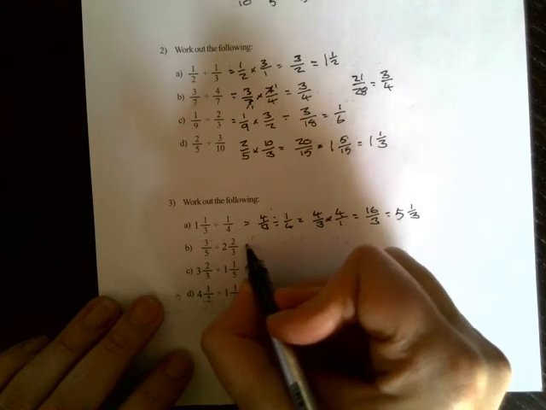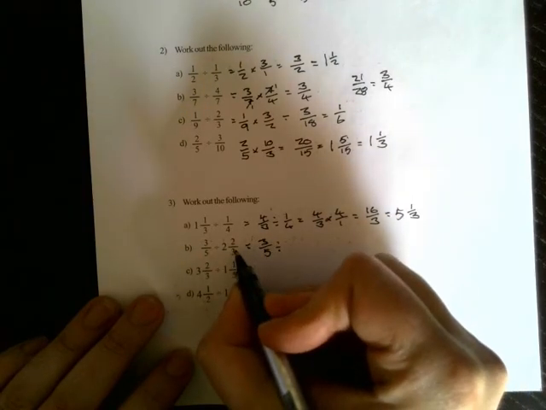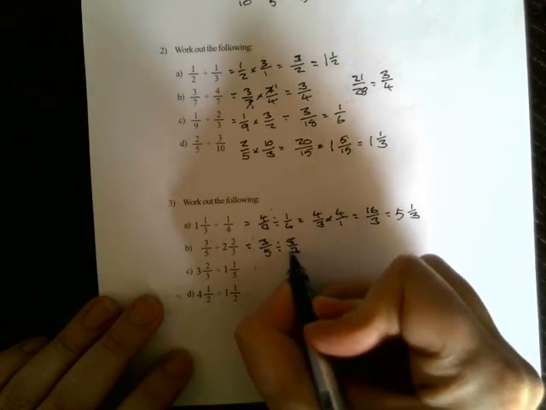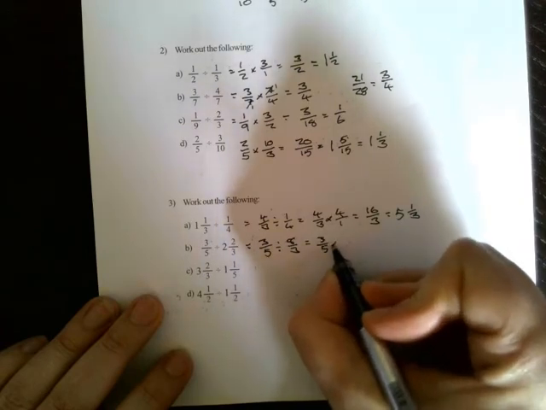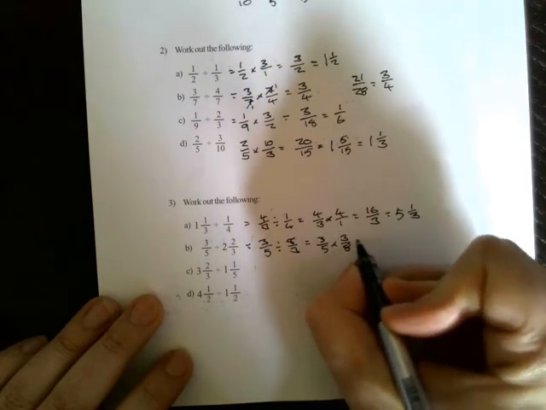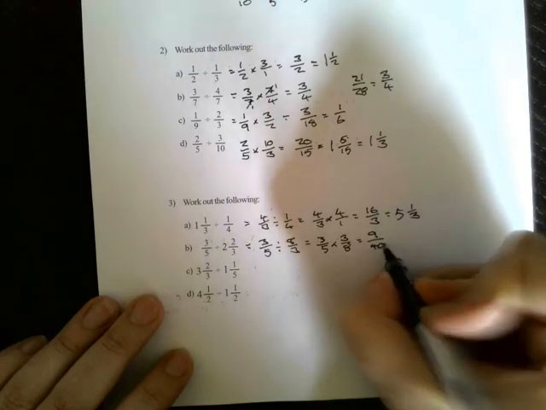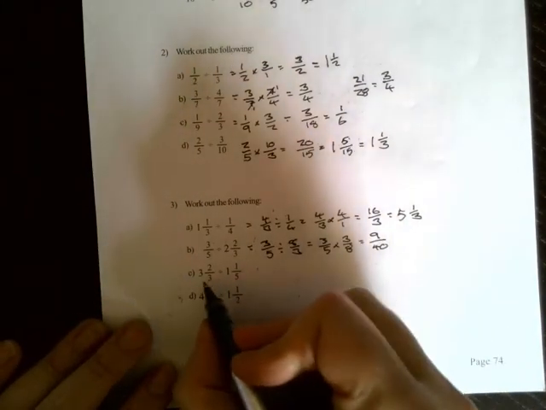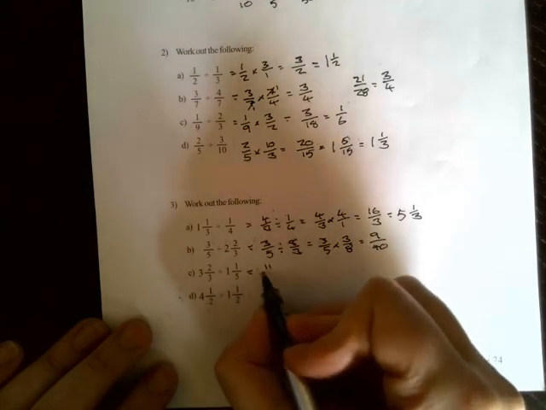The next one, we are going to do 3/5 divided by, well, 2 and 2/3 is the same as 8/3. And then that's going to become 3/5 times 3/8, which is 9/40. That one won't simplify.